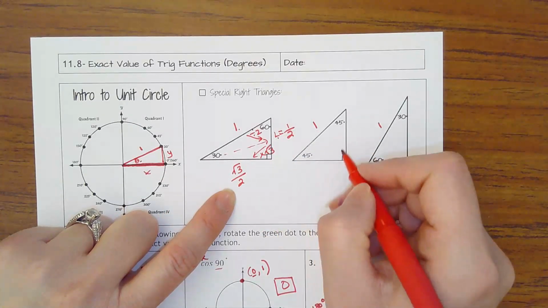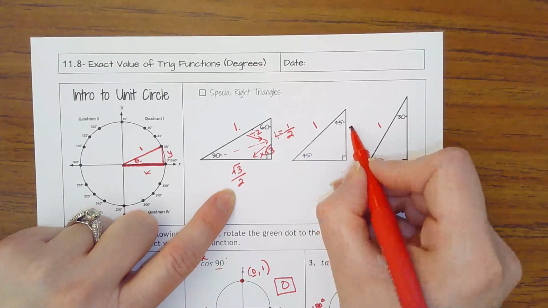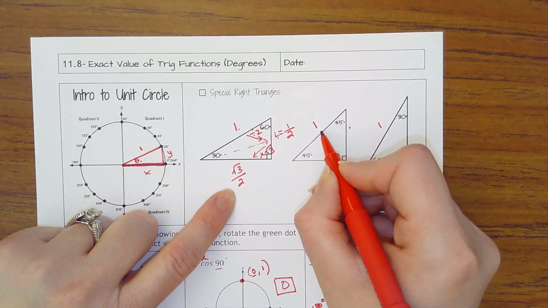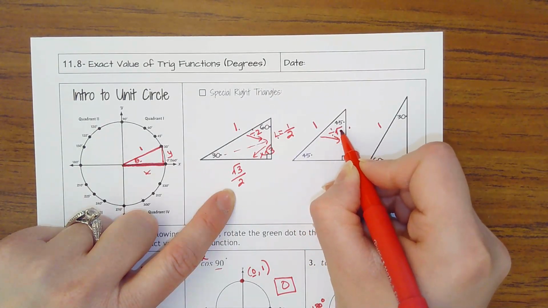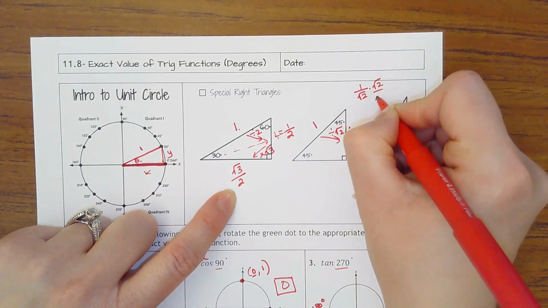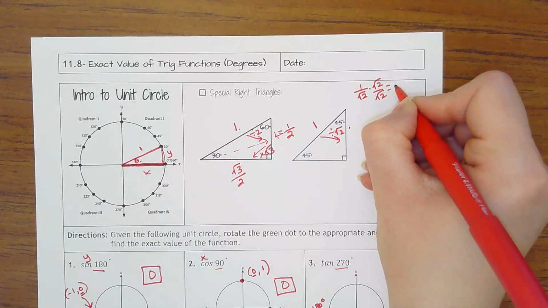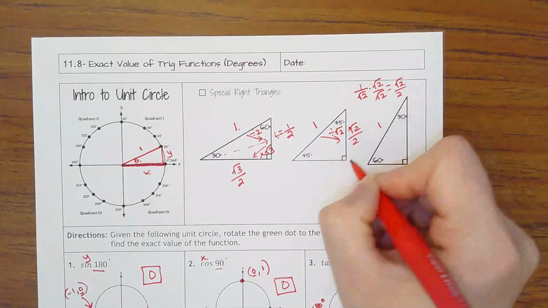Right, a 45, 45, 90, this is a leg and a leg, and the relationship was taking the leg times the square root of 2. So now we're going to go backwards and divide by square root of 2. When I have 1 divided by square root of 2, I have to rationalize, and I get square root of 2 over 2. And the legs would be the same because it's isosceles.